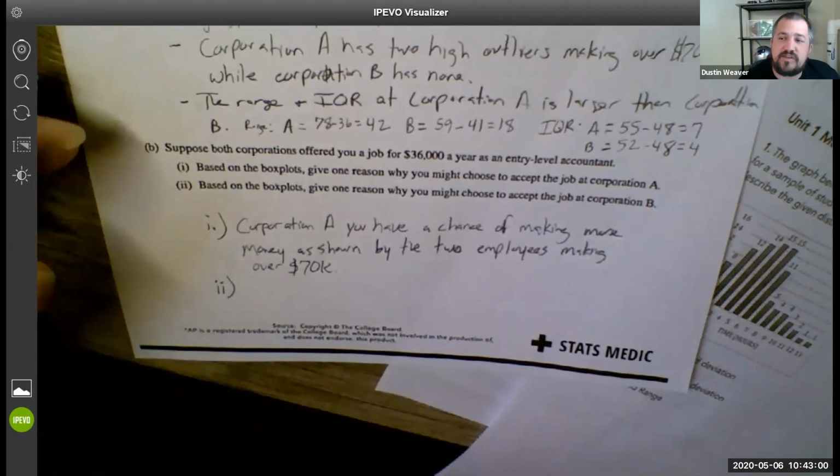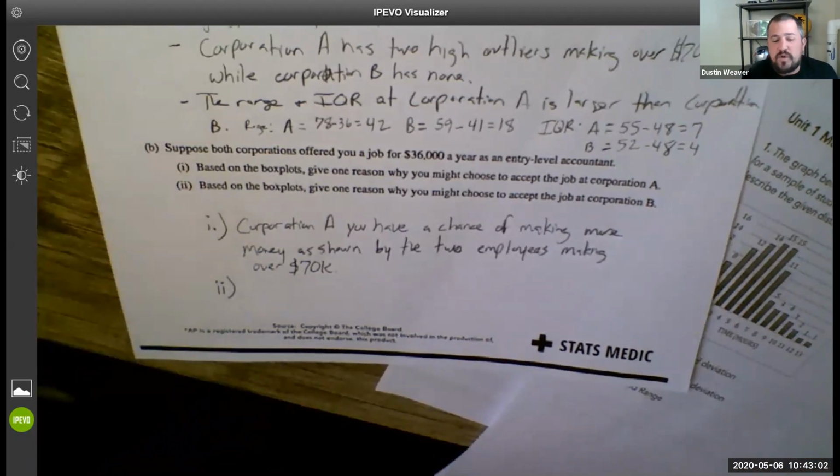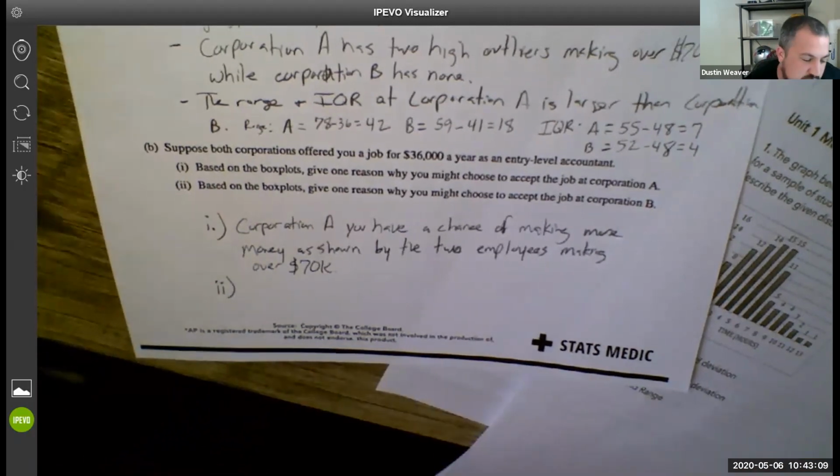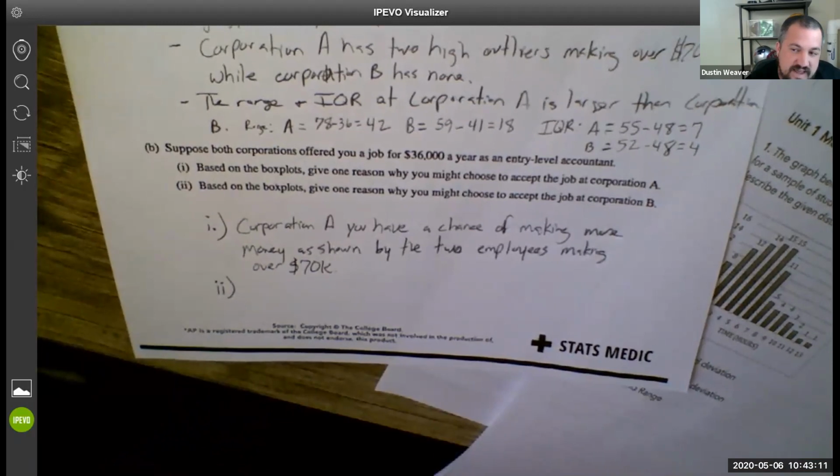What is Corporation B? You got to think a little bit and look at the box plot. What does Corporation B offer that Corporation A doesn't? There's something about Corporation A that makes it different. It's not necessarily consistency. I understand that.